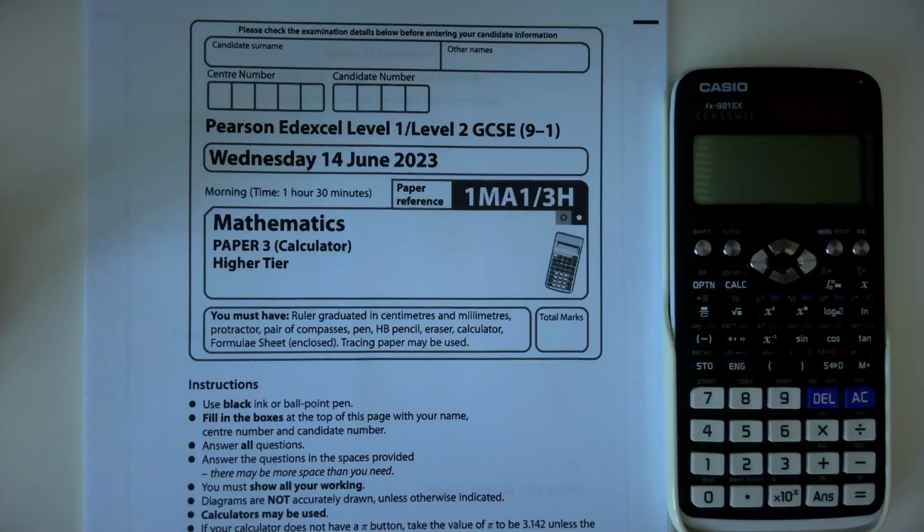Edexcel Paper 3s are calculator papers, so a calculator should be used. A little disclaimer, there may be more than one way to answer a question. The methods shown in this video are not the only way some mathematical skills can be applied. Okay, let's get started.